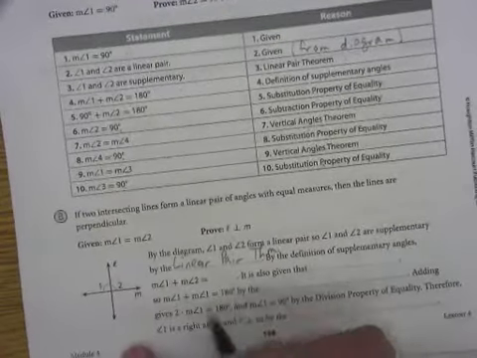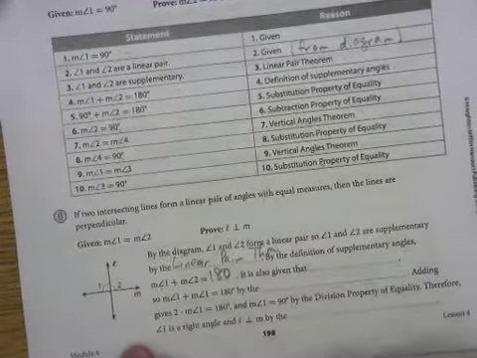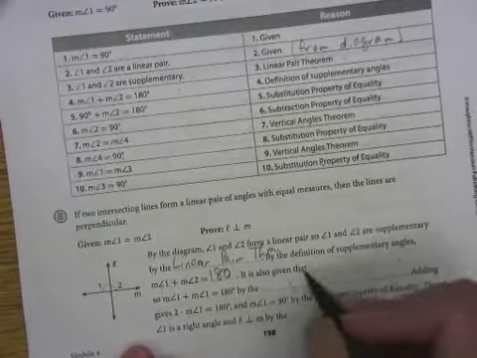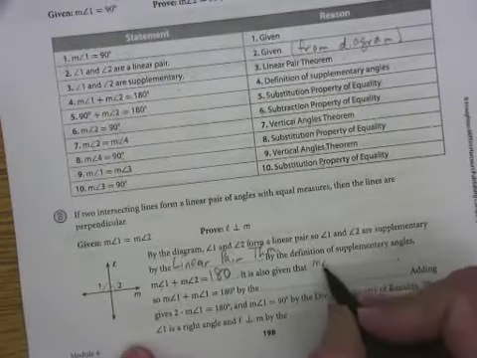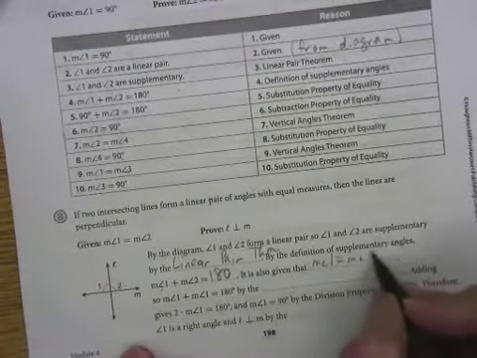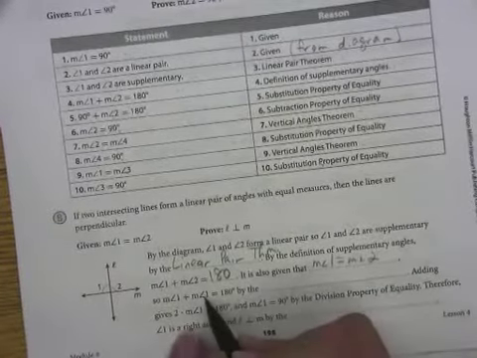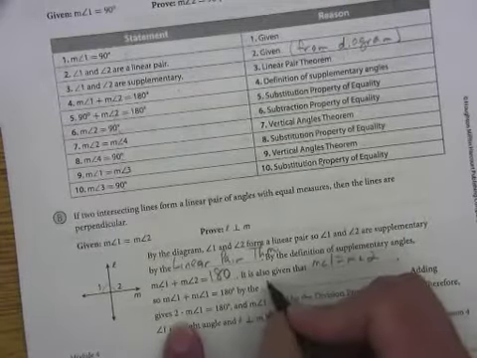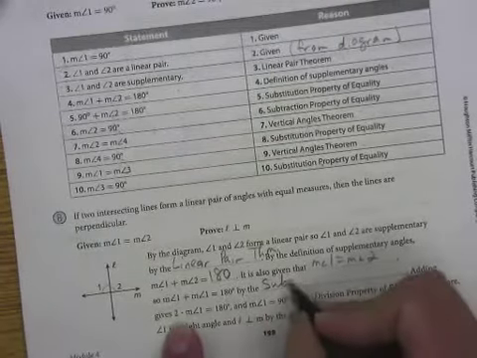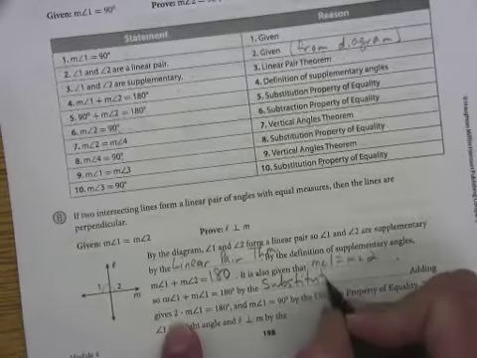By the definition of supplementary angles, I know that the measure of angle 1 plus the measure of angle 2 equals 180. It is also given that the measure of angle 1 equals the measure of angle 2. So I can take that angle 1 and put it in place of angle 2 using the substitution property.